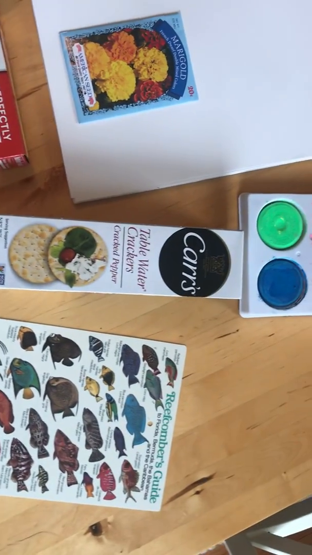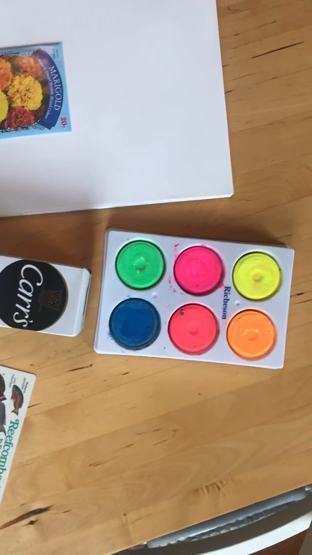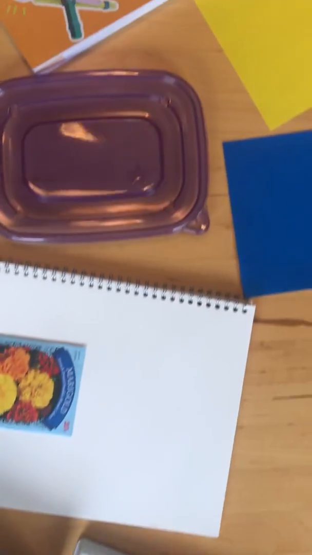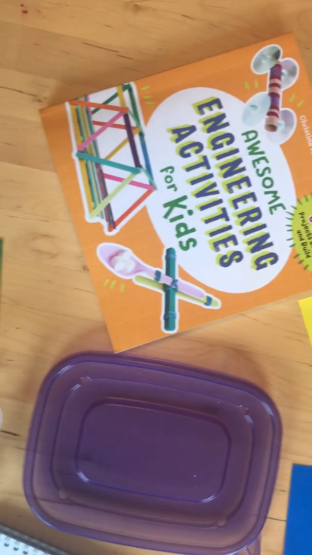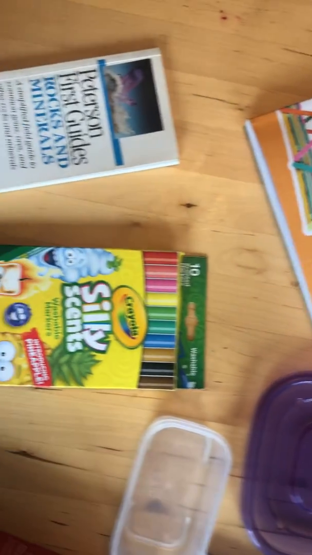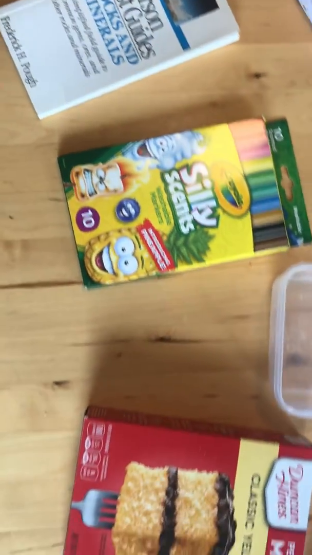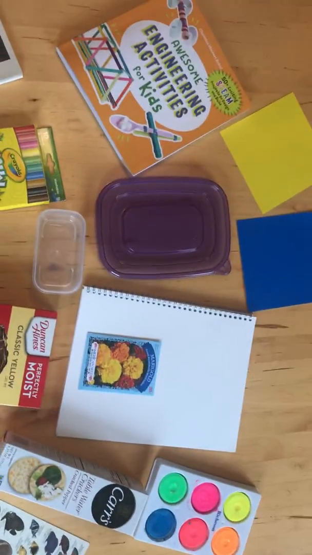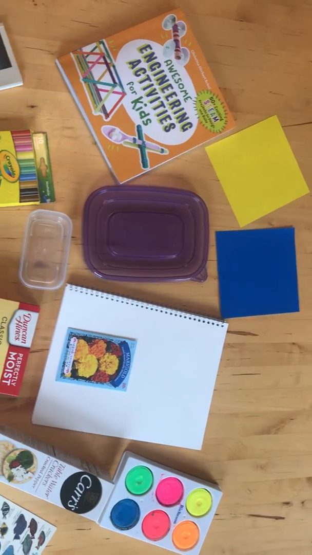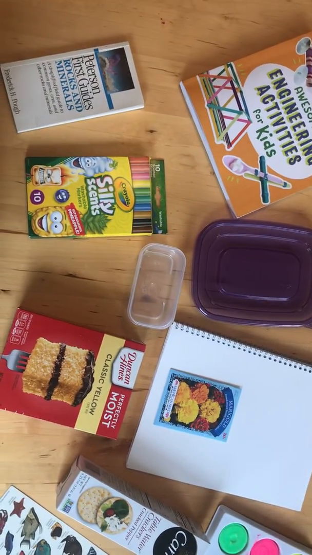I'm showing you my collection of objects that I just gathered from around my house. And we're talking about two different shapes today. Can you guess what shapes we're going to learn about in art today as you look at my objects on my table? If you guessed squares and rectangles, you are right.